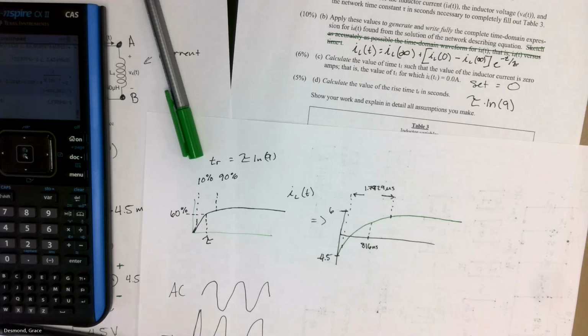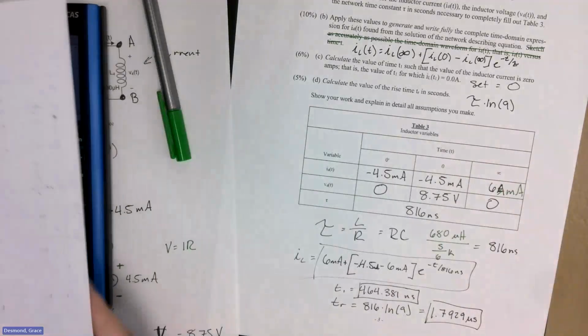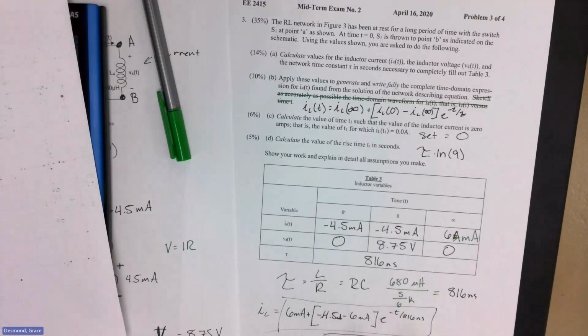Okay. Does anybody have any questions about switches? Summarize the table. I don't know what you mean by summarize, but I can try.